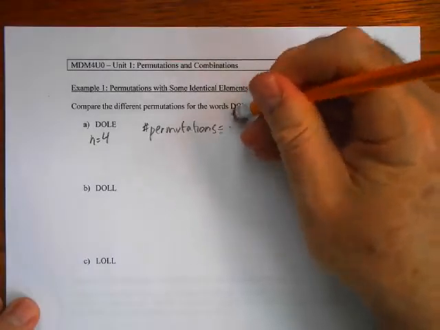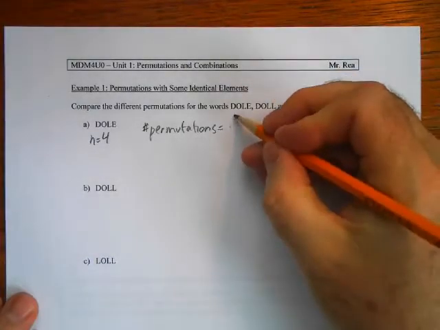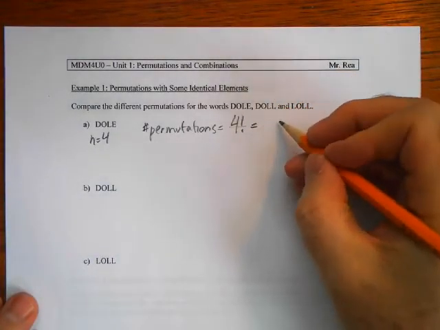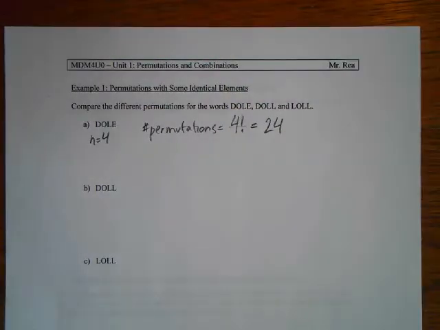I would just write the 4 factorial. If you don't have any duplicates, why make it more confusing? And that is 24. So there's 24 arrangements of the word dole. Okay, now this should seem familiar.